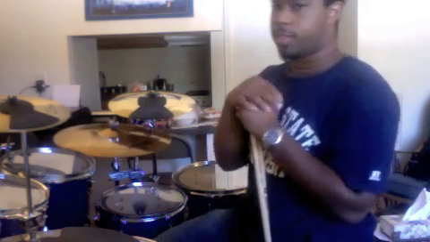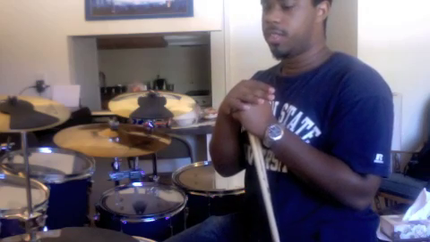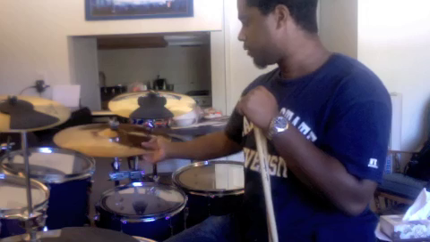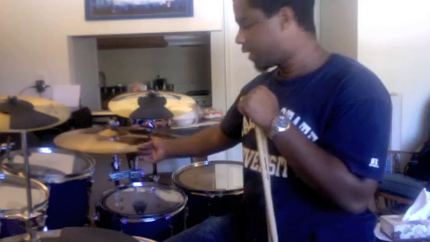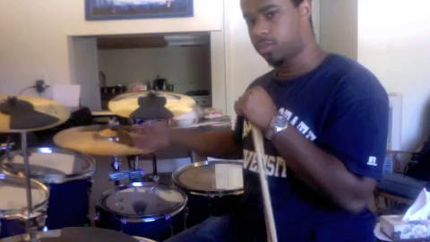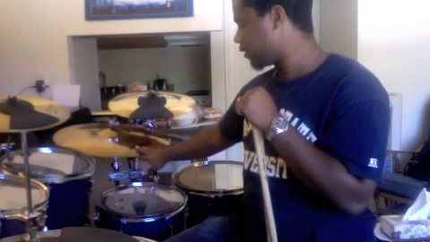The thinner and smaller the cymbal, the faster the vibrations of that cymbal will have, and thus the higher the tone it will have. And vice versa, a larger, thicker cymbal will produce slower vibrations and thus a lower tone.